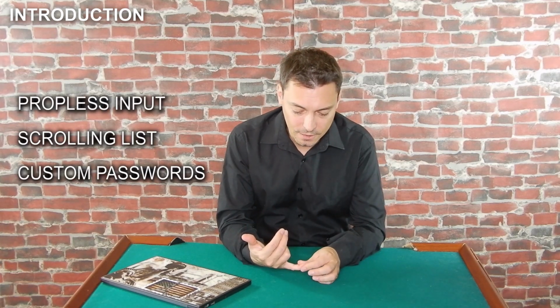Now the rest of the methods, the other 3, which are propless input, the scrolling list, and custom passwords, they range between 10 and 52 videos.